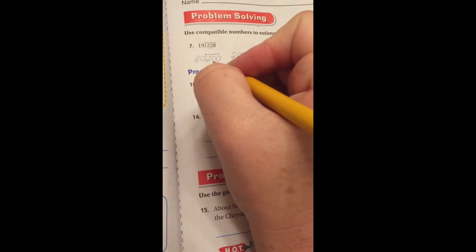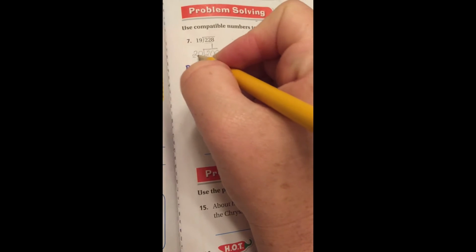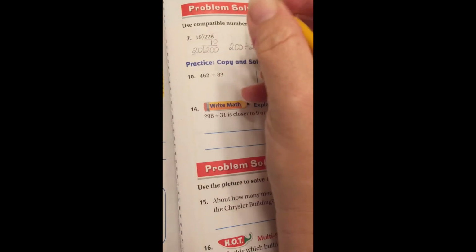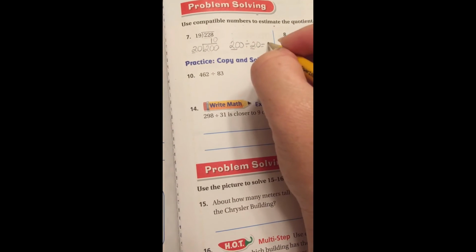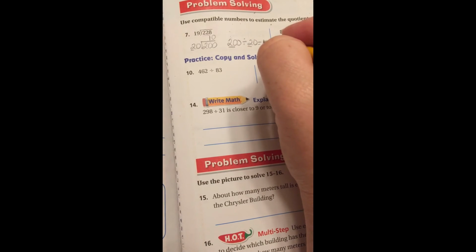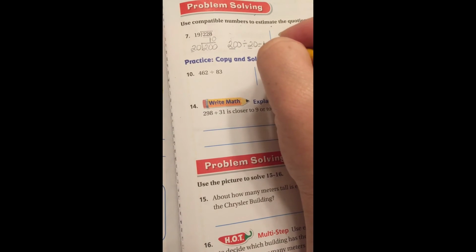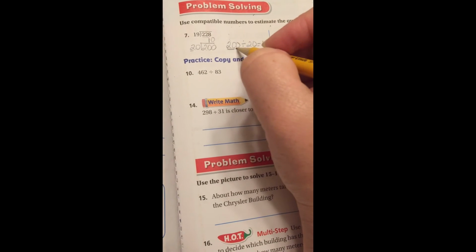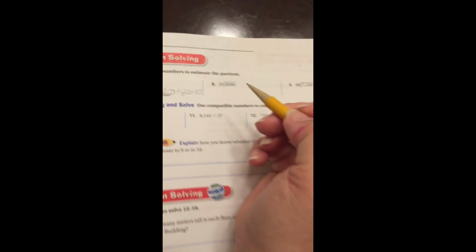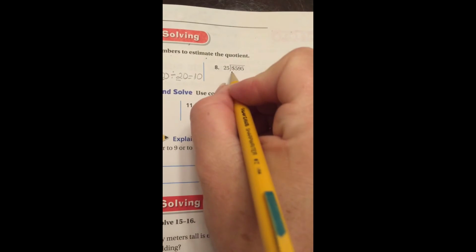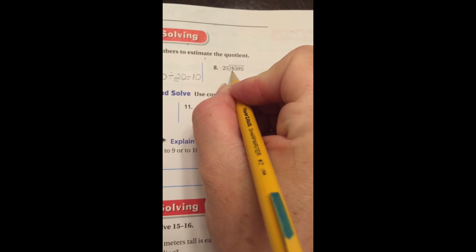200 divided by 20. Right here, how many times can 20 go into 20? Once. How many times does 20 go into 0? 0. Right here, 20 divided by 2 is 10. If I were to do 20, 10 minus 10 is no zeros. Now you can always just disregard that, okay?